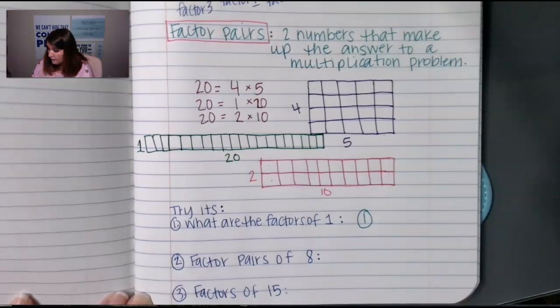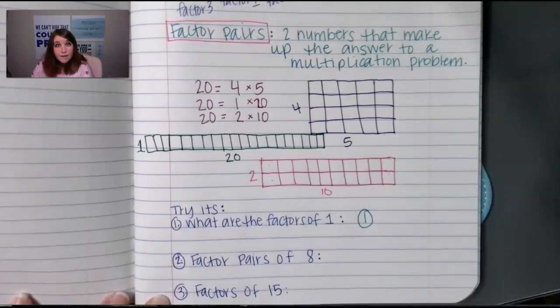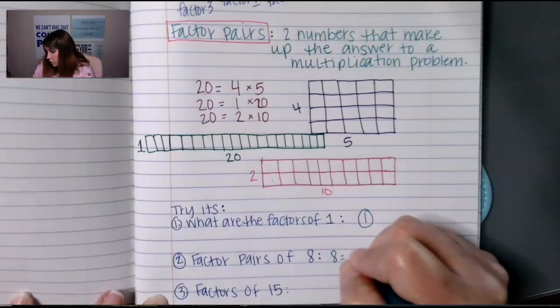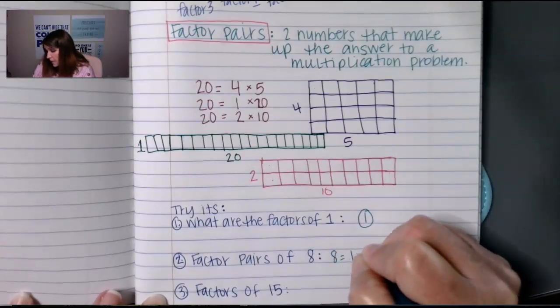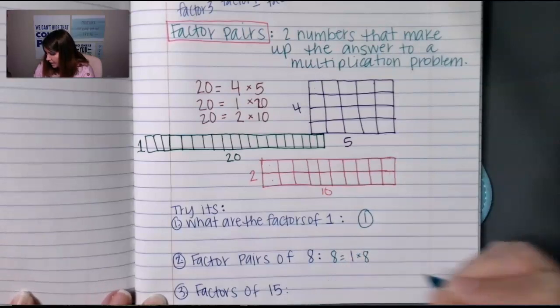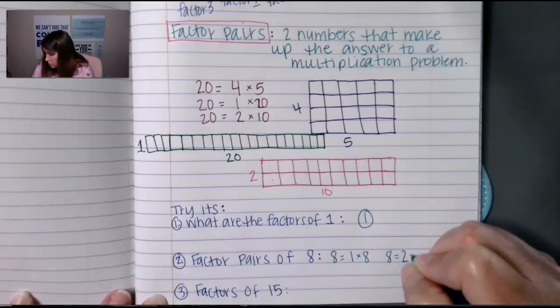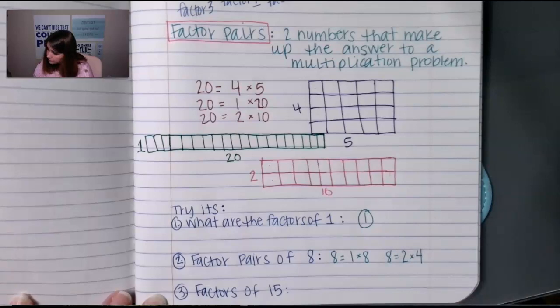Okay, factor pairs of 8. Okay, let's think about this number 8. The number 8 is equal to 1 times 8. I can get 8 by doing 2 times 4.